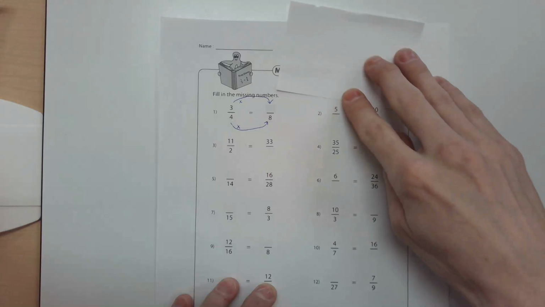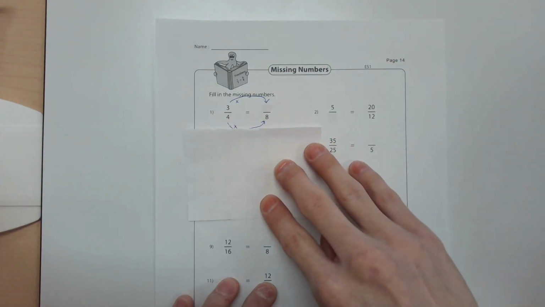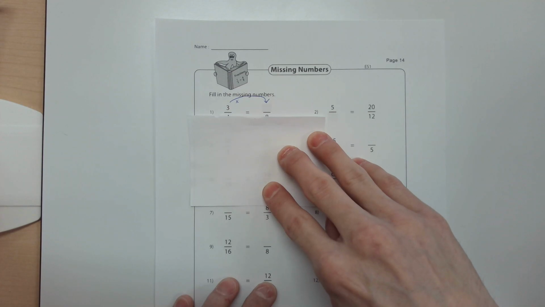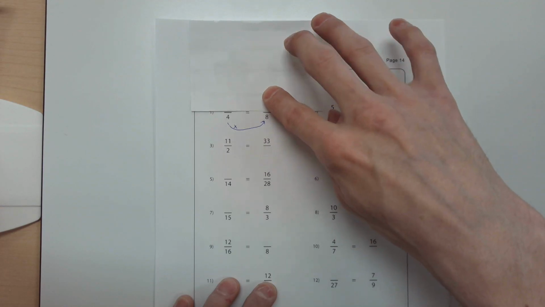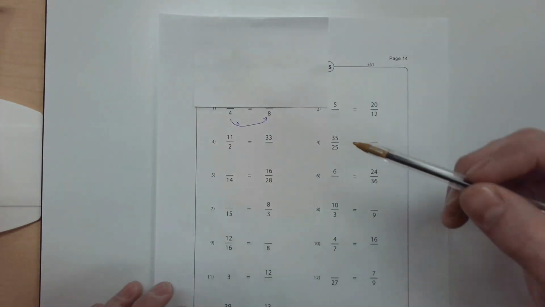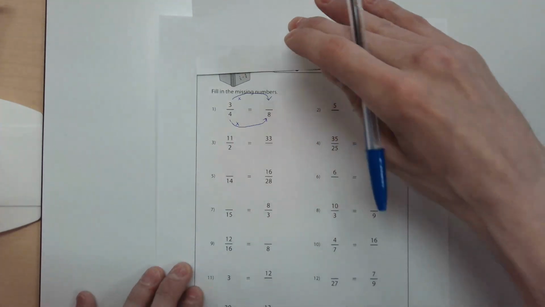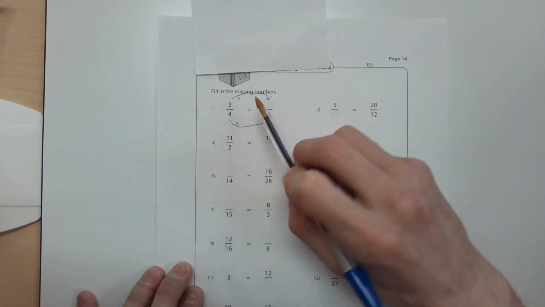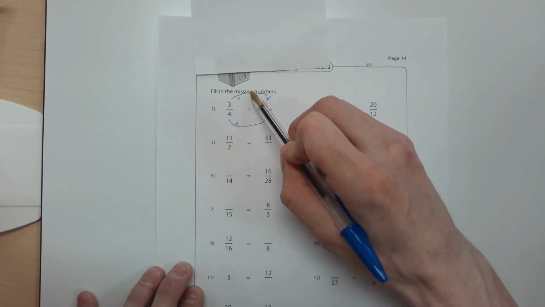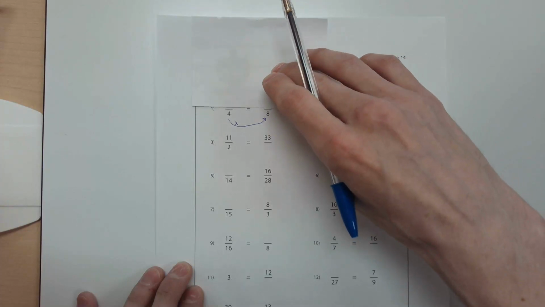Do I start by covering up the top, or do I start by covering up the bottom? If you had said that we're going to cover up the top, you would be correct. Because, remember, we in math don't like too many missing things. It's going to be easier to find one missing item than it is going to be to find 2 missing items. So let's cover up the top.